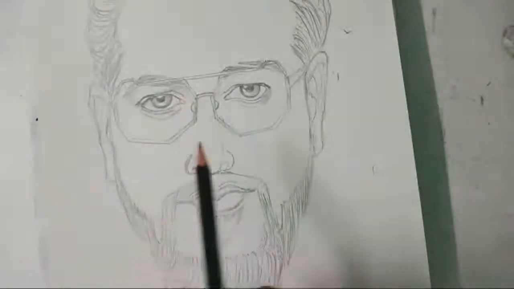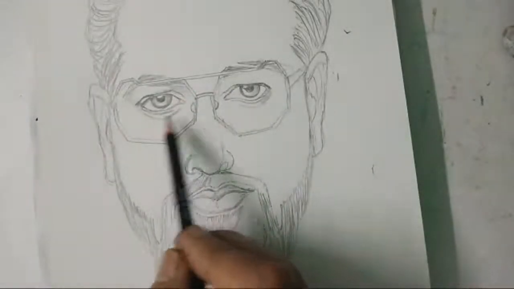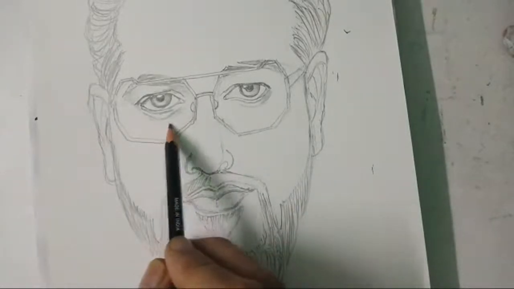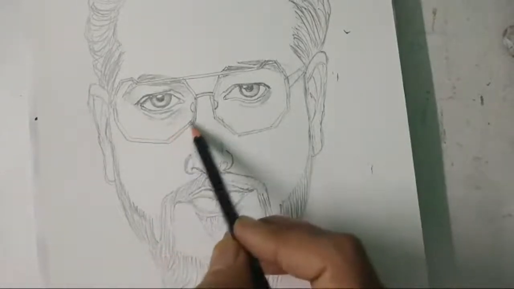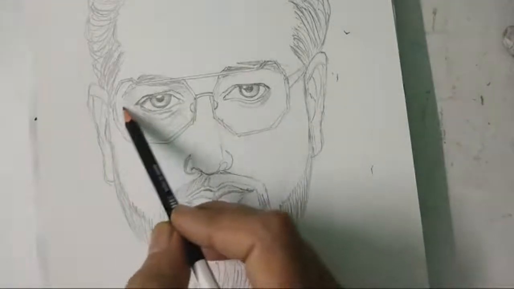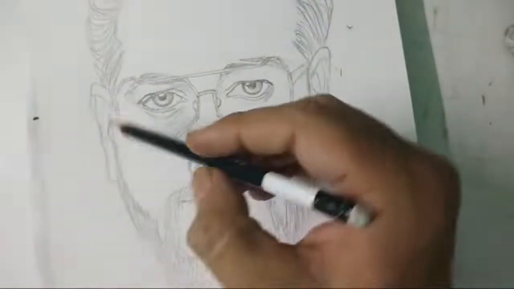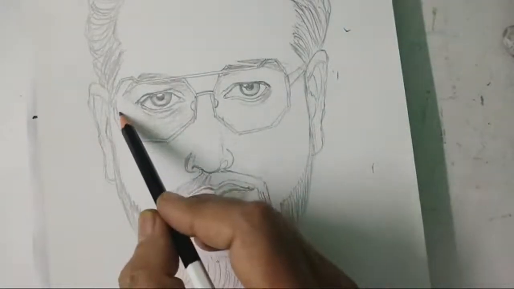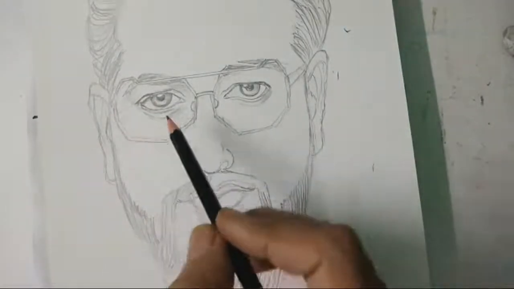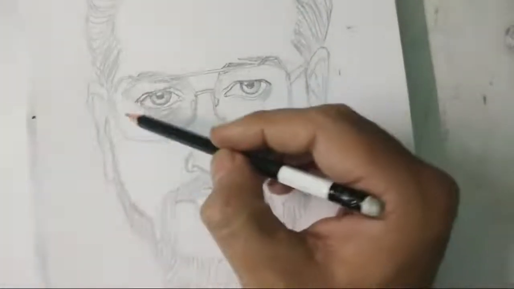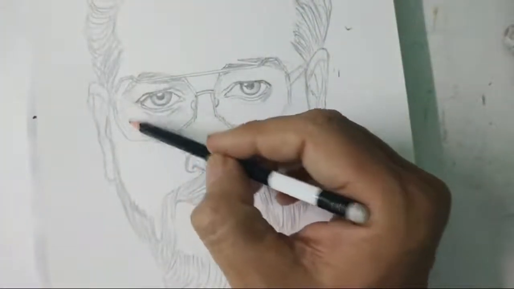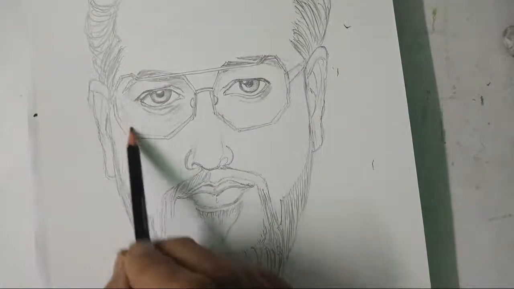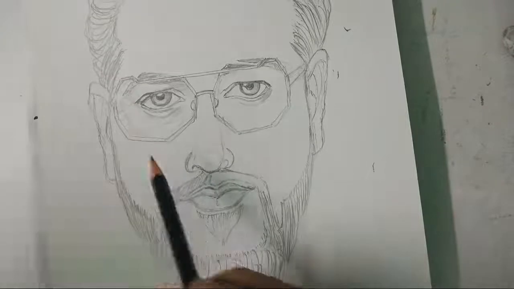Slightly heavier, and in the lower side, first practice the basic sketching. Now this is a goggle, therefore I want to show a shine of glass. The shade in this inner area of the glass will have a reflection on the face, which is the reflection of the goggle on the face.